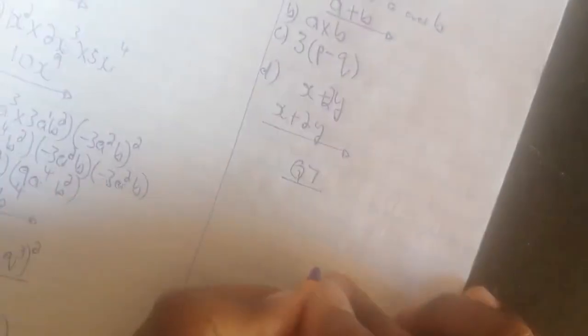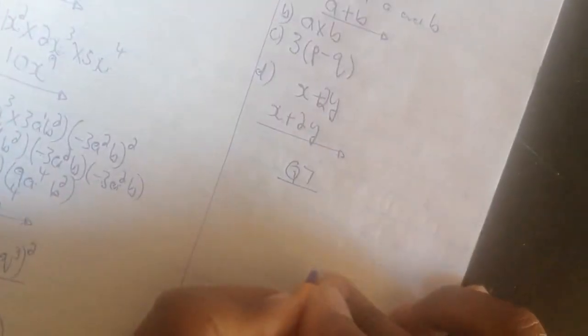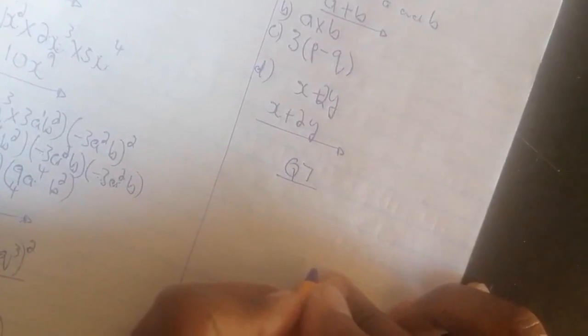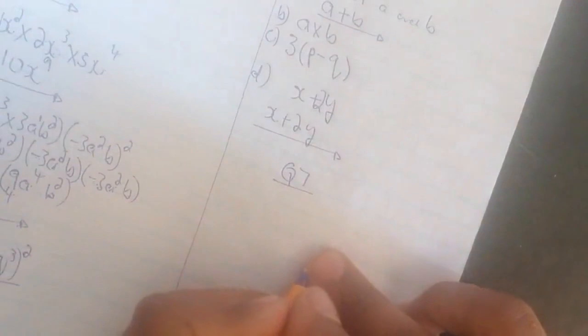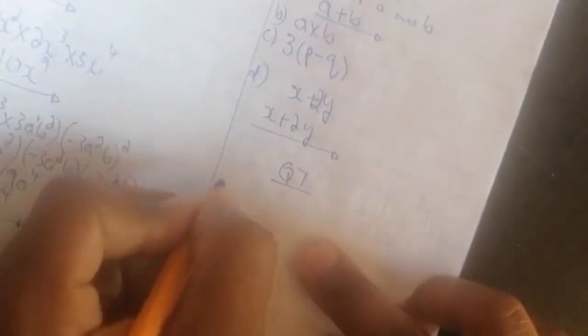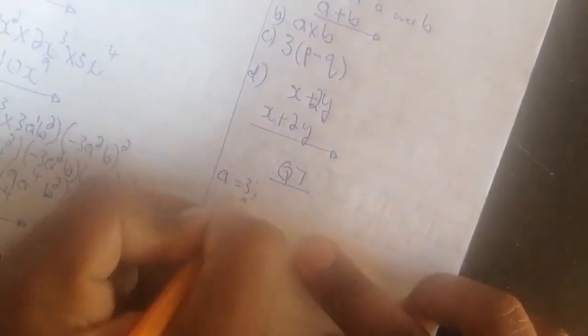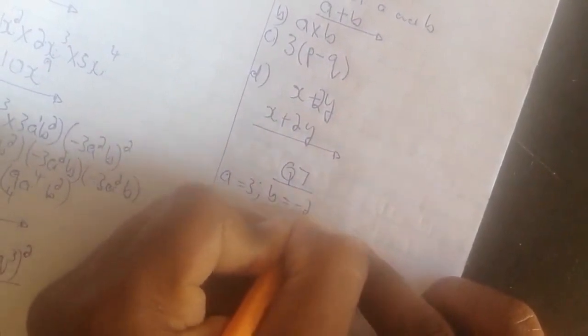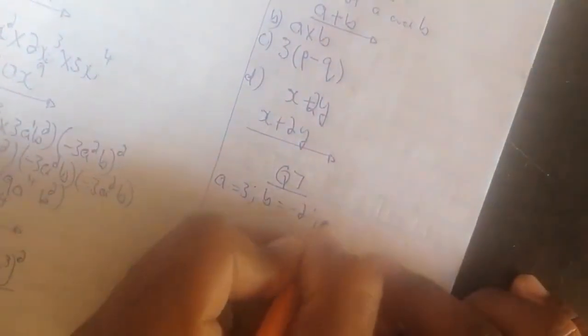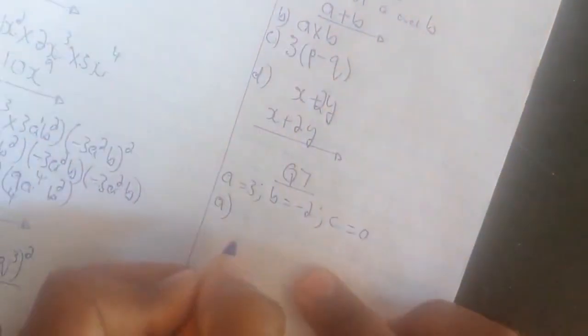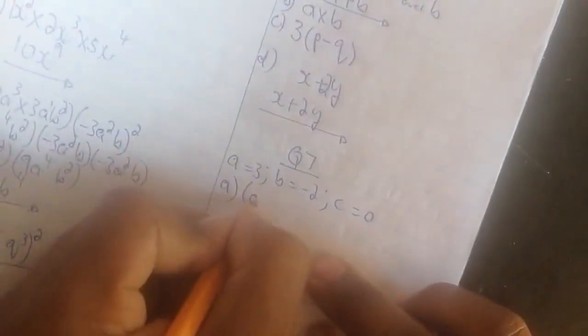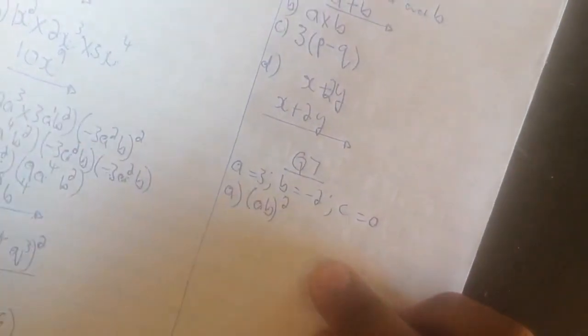Now in question 7, if a equals 3, b equals minus 2, and c equals 0, find the value of (ab) all squared. So they want us in number a to find (ab) squared.